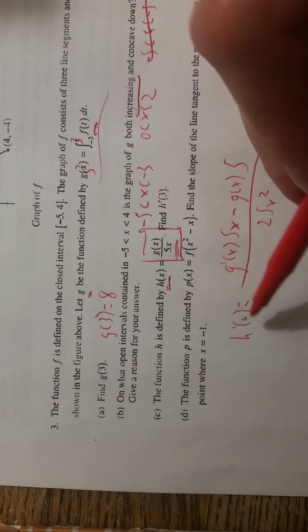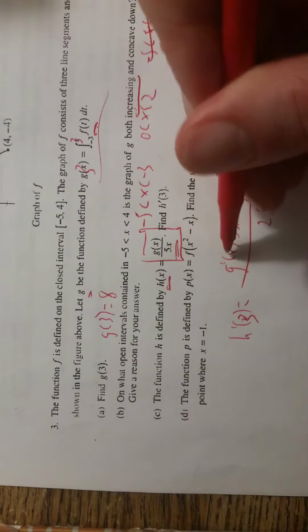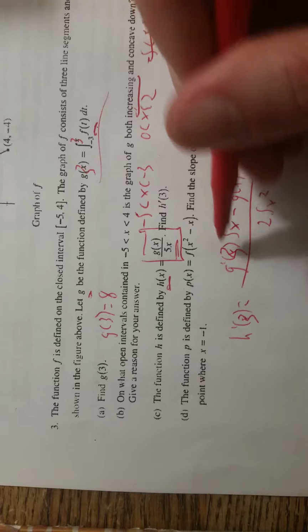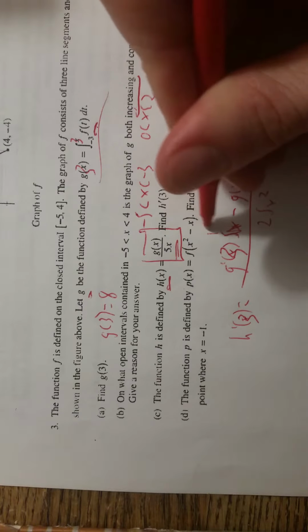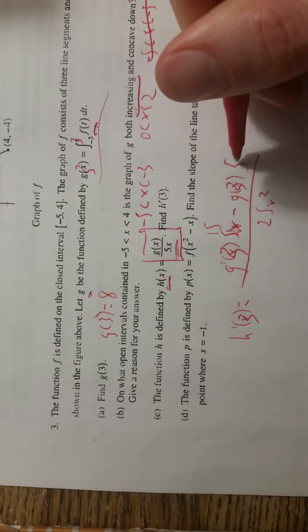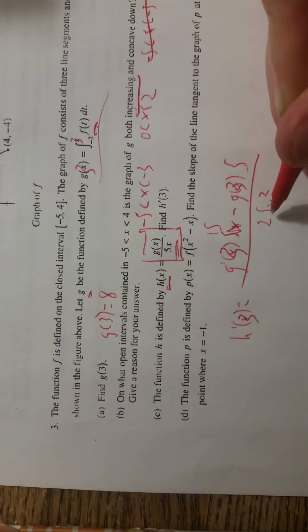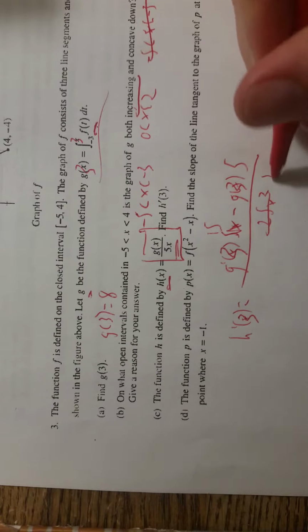Now, they want h prime of 3, so all I'm going to do is stick 3 in everywhere. So it's g prime of 3 times 5 times 3, which is 15, minus g of 3 times 5, all over, I'm going to stick in 3 here, 9 times 25 is 225.